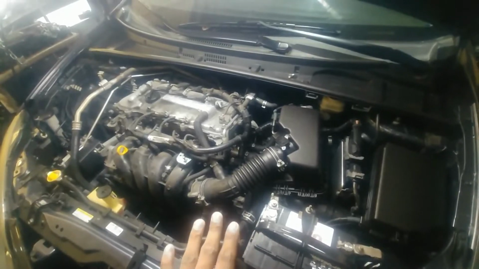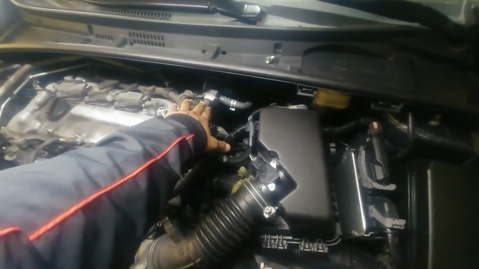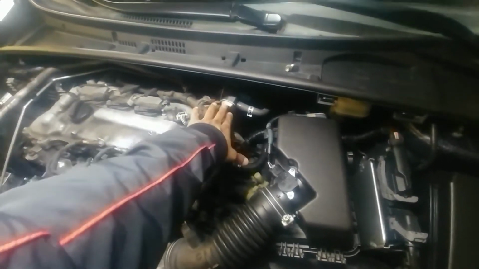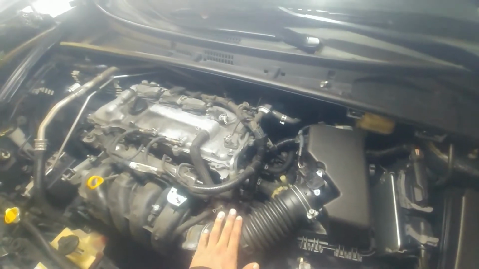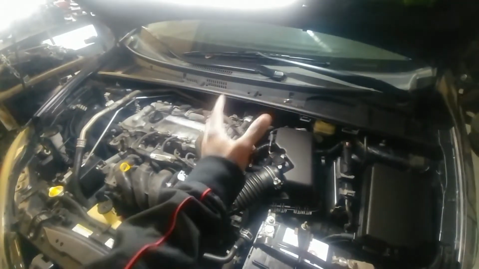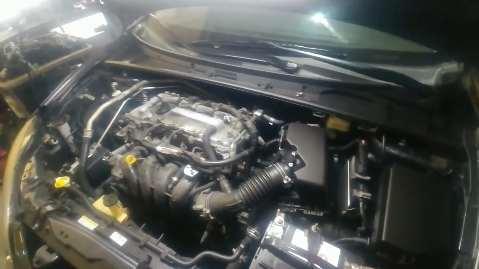I also blocked off the purge port with a rubber cap and I smoke tested the intake again just to see, and nothing came out from this side of the rubber hose and metal hose. So I knew that it had to be the purge valve and I ordered a new one. It hasn't come in yet, but that is the definite fix for it.